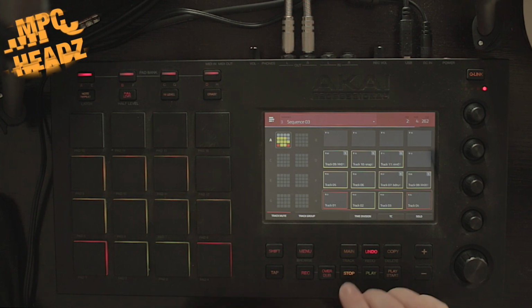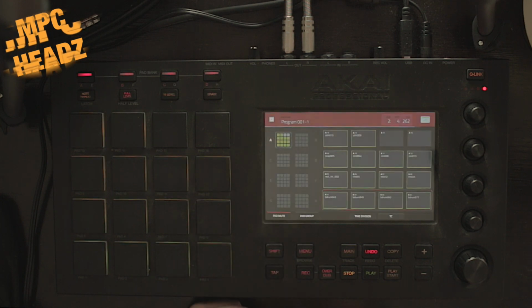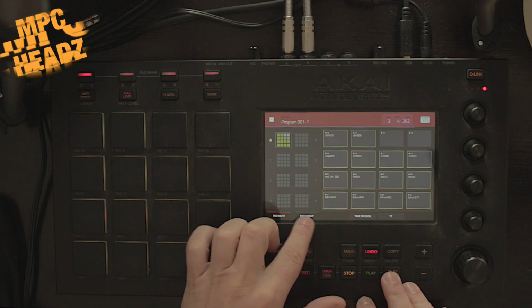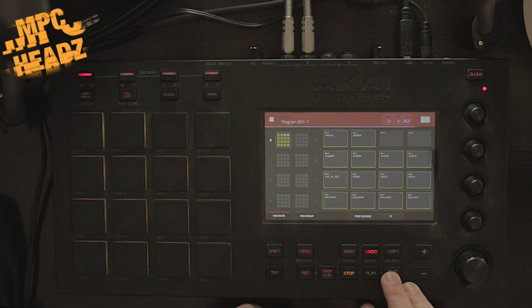If you want to just solo some of these sounds, you can actually go into pad mute. In pad mute, you can solo the sounds that you want to solo, or you can add them to groups as well. So you have pad group there, it works exactly the same.